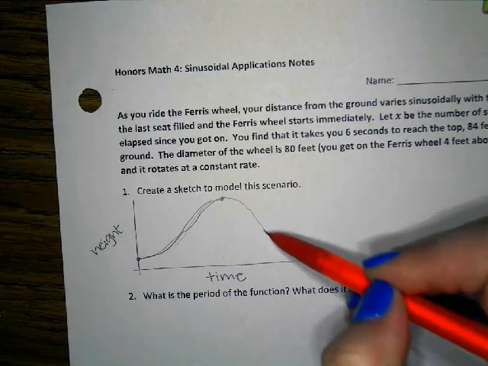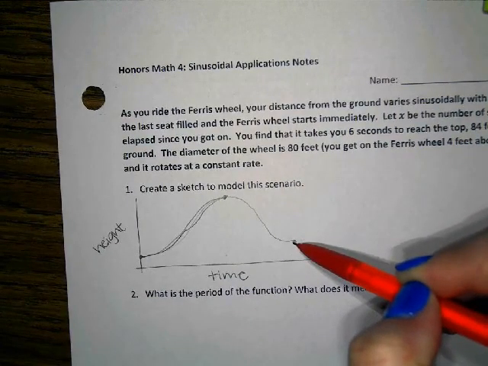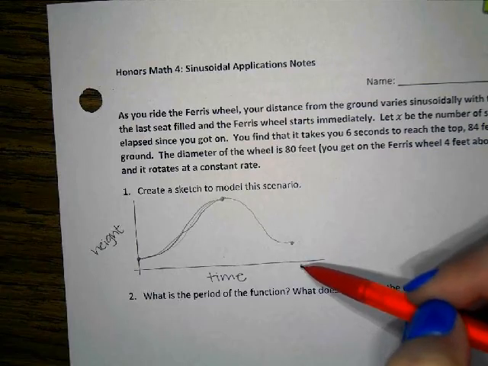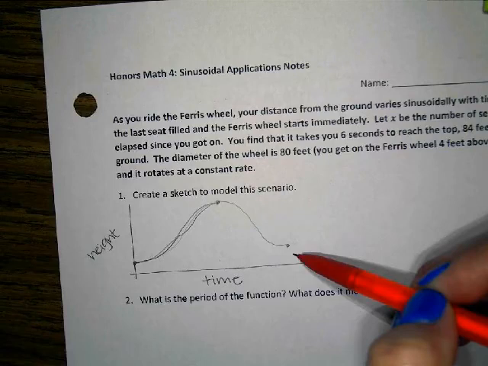Does that make sense? So if we look at this, you'd go down to where you'd be 4 feet above the ground. This is the bottom of the Ferris wheel. It would look something like that. And then you would keep doing that, right? So this would be one rotation around the Ferris wheel. You'd be down at the bottom again.